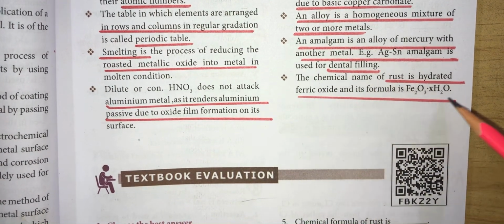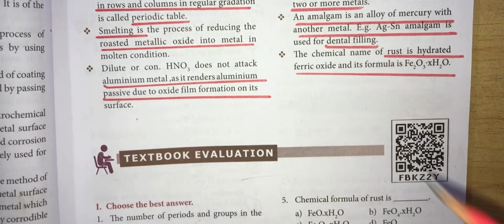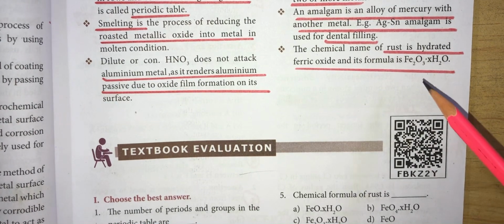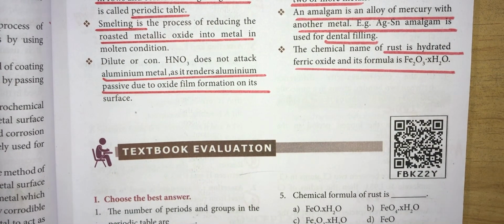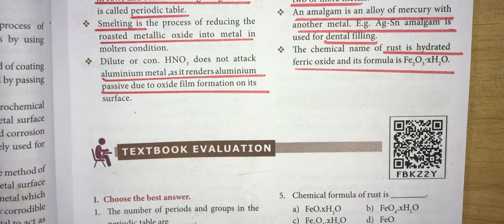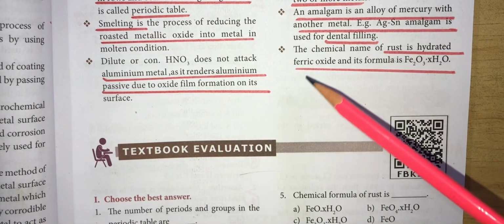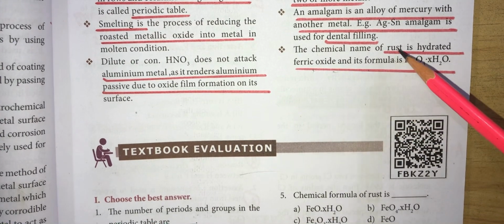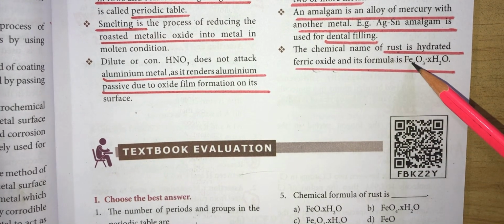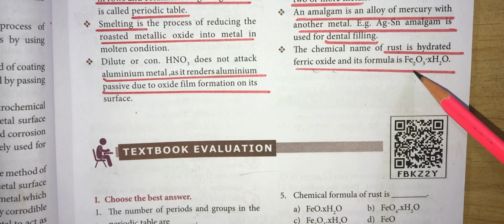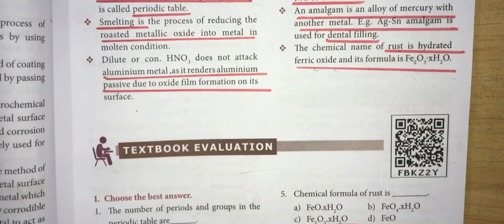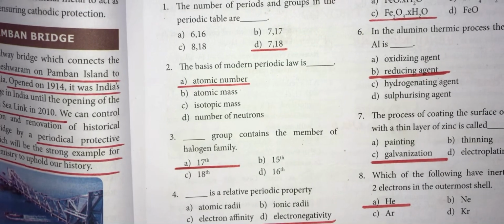The chemical name of rust is hydrated ferric oxide, and its formula is Fe2O3·xH2O. Iron in the presence of moisture and air gets oxidized, the ferrous turning into ferric oxide. Rust is the oxidized form of iron. Its formula is Fe2O3·xH2O. Now coming to the question and answer section.